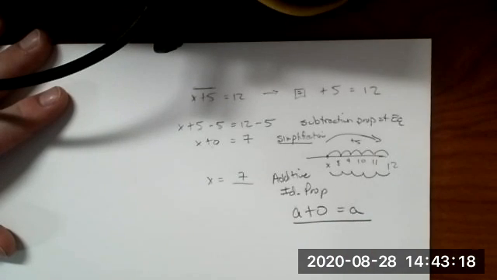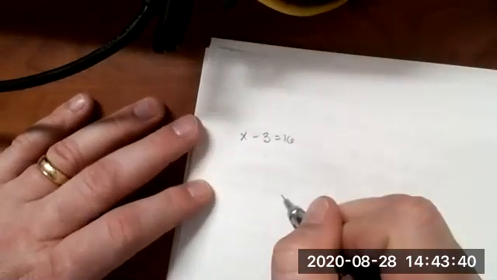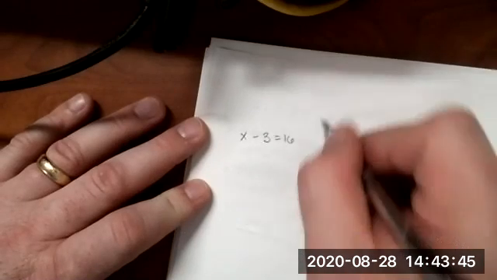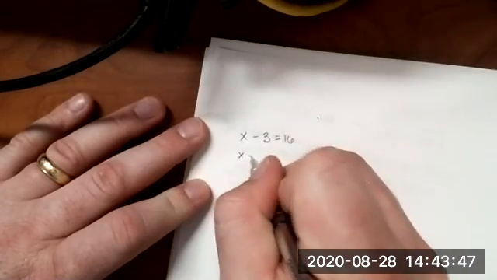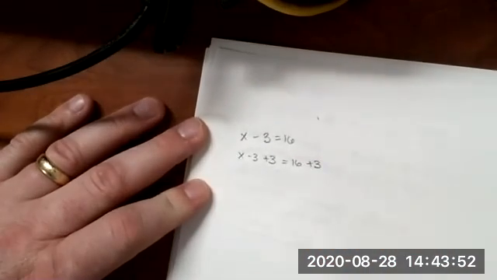Looks like number 2 is x minus 3 equals 16. Okay, so see if I can save paper here, be a little smarter with my space. So if I go x minus 3 is equal to 16, that's subtraction. I know the inverse of subtraction is addition. So I'm going to do the inverse of subtracting 3, which means I'm going to add 3 on both sides.